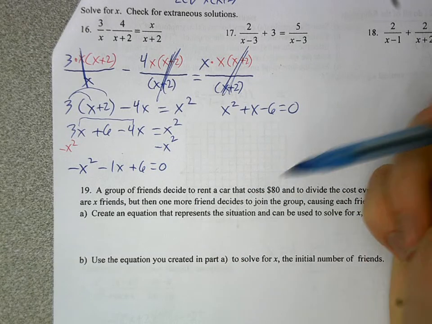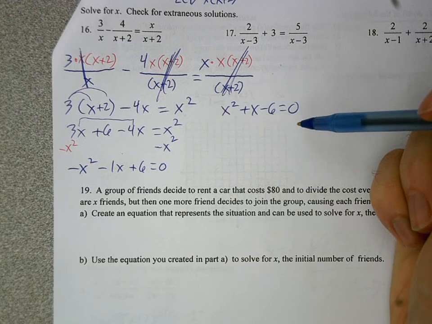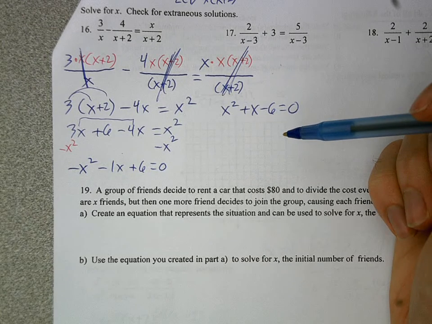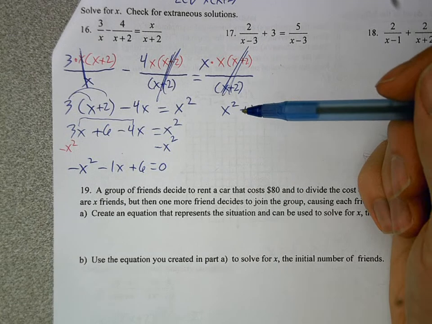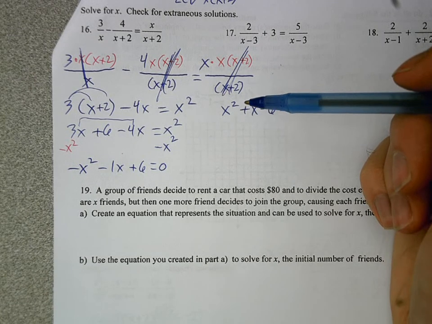How does this factor, though? Caitlin Y, what do you think here? How can I factor x squared plus x minus 6?